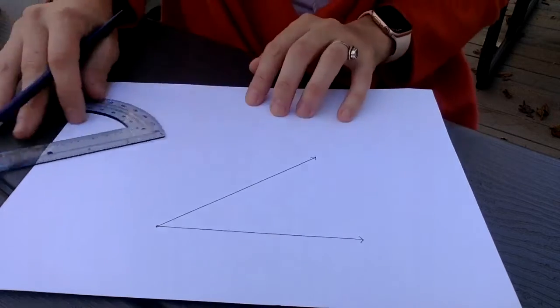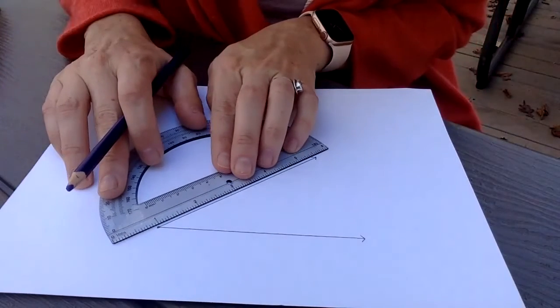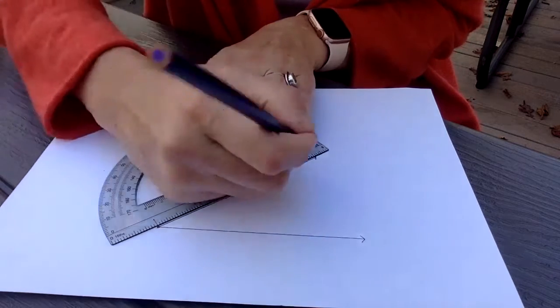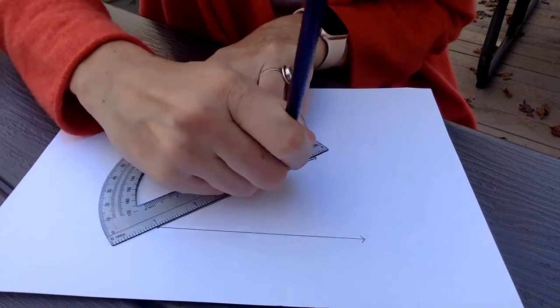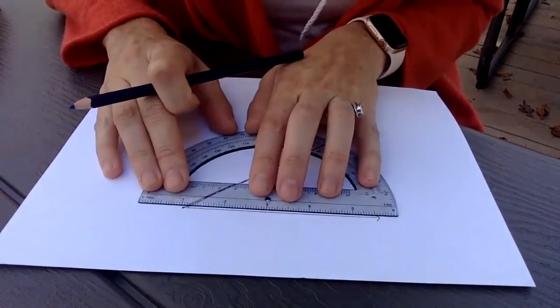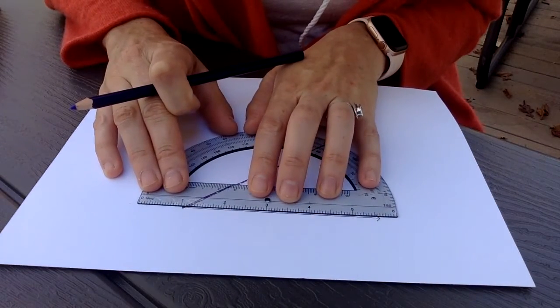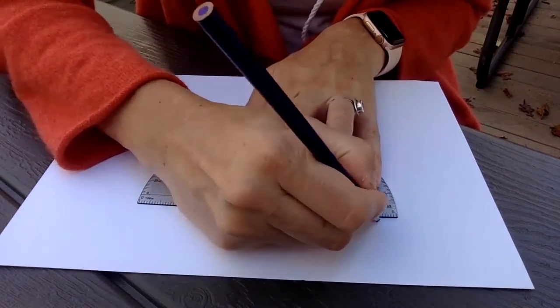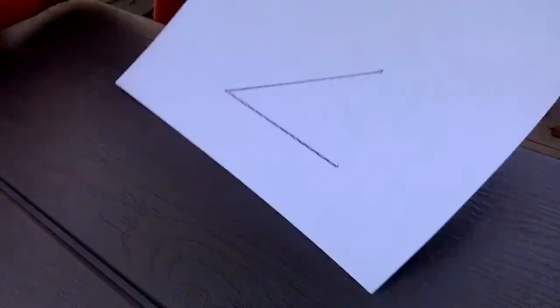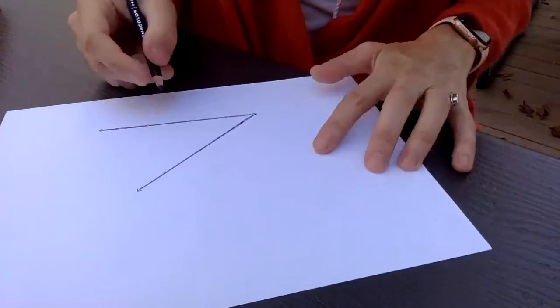We'll do the sides in purple. There we go. You always have 2 sides to an angle. I'm going to turn it around so that I can write sides nice and neat.